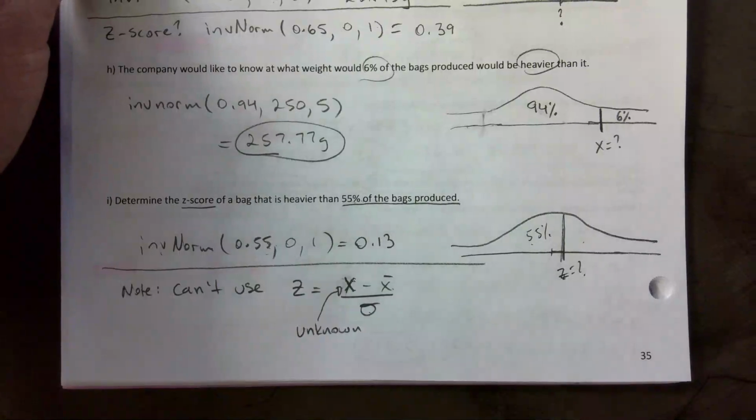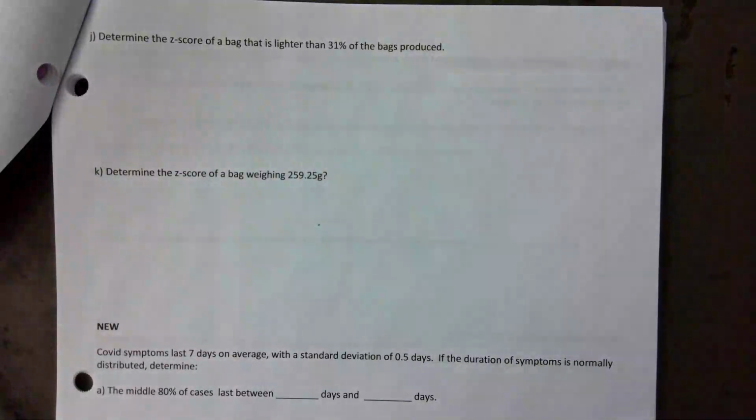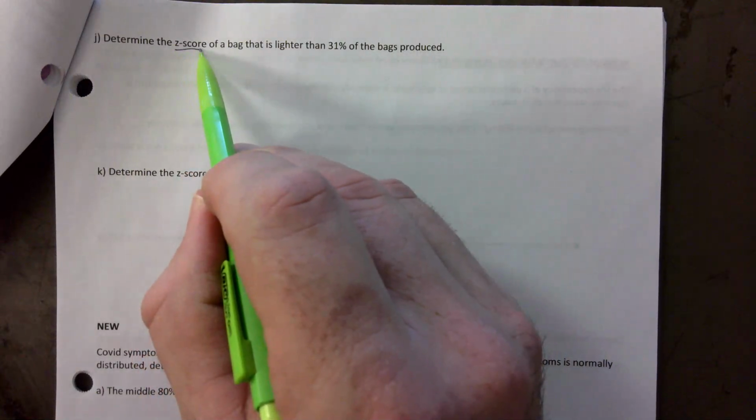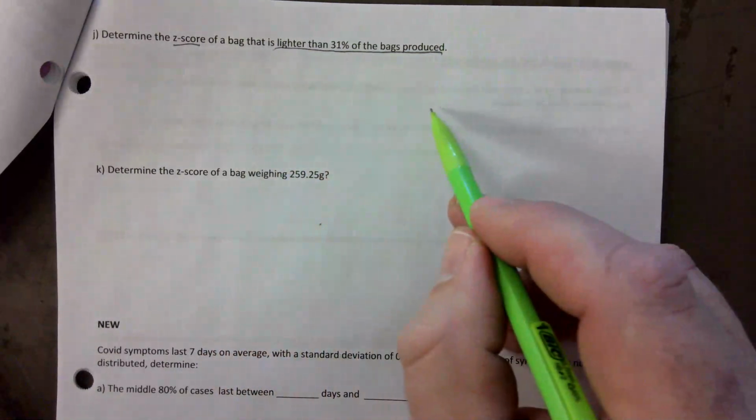We're almost done, guys. Just go through 36, and then I'll give you another task after this. Determine the z-score of a bag that is lighter than 31% of the bags produced. The z-score of a bag that is lighter than 31% of the bags produced. Where would you put this?